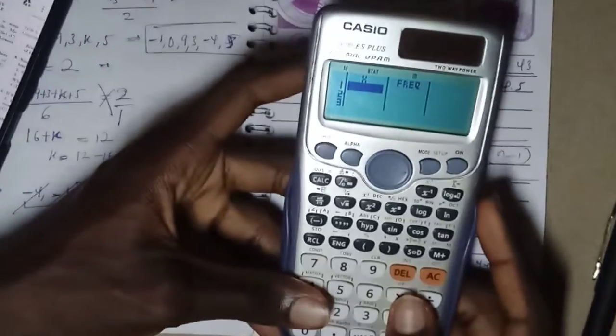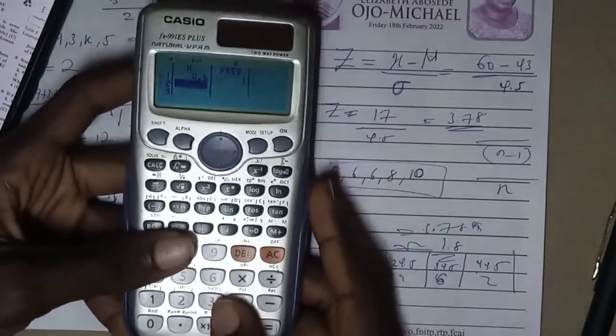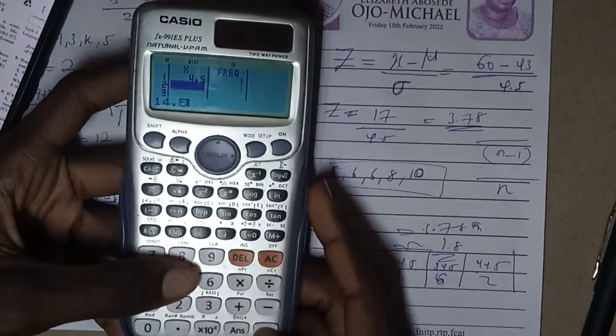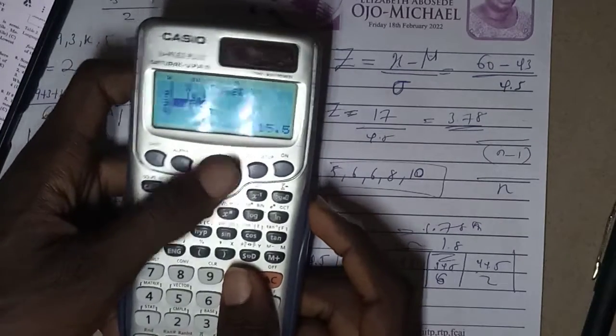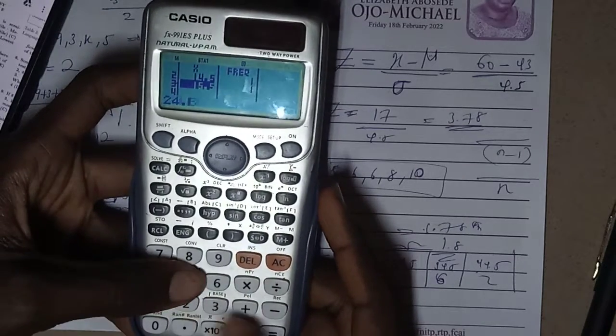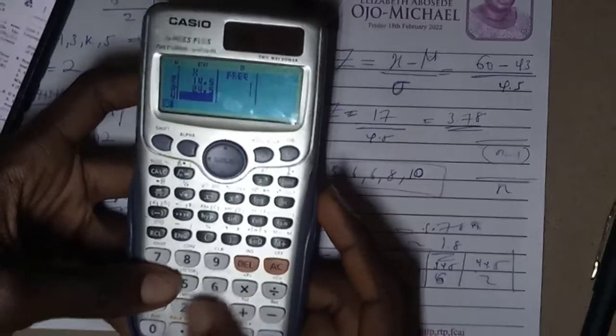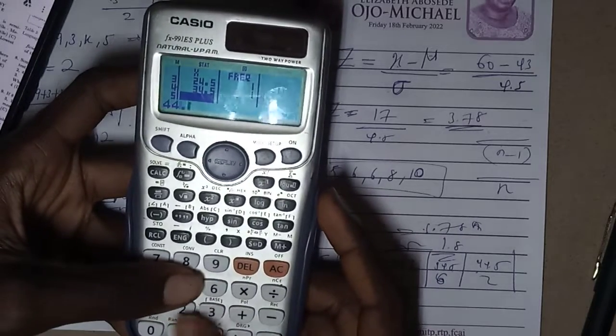So have you seen that you now have 2 columns? So I can put in my values. The first x value I have was 4.5. Remember. Second one is 14.5. Then 24.5, 34.5, then 44.5.